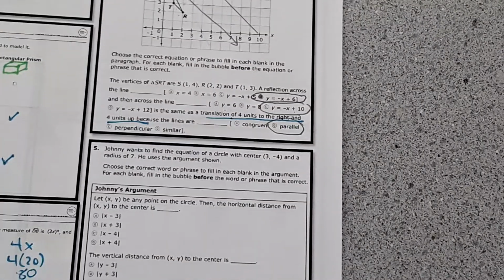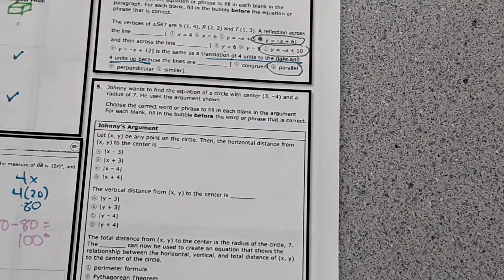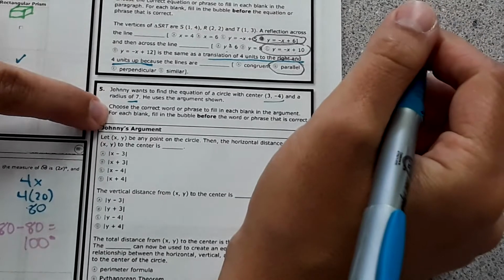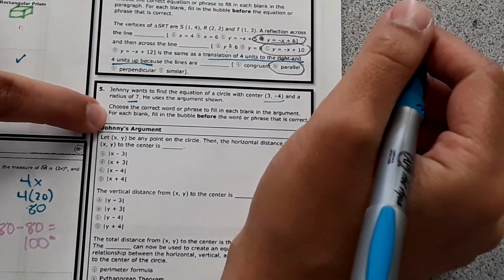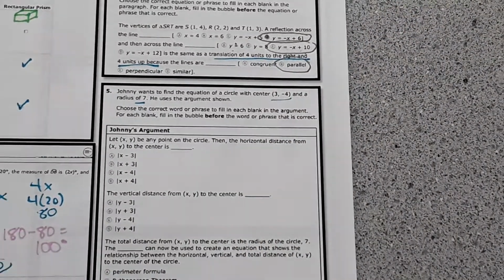Okay, and the next one. Number 5, Johnny wants to find the equation of a circle. It has a center at 3, negative 4, and a radius of 7. He uses the argument shown. Choose the correct word or phrase to fill in each blank in the argument. For each blank, fill in the bubble before the word or phrase that is correct.